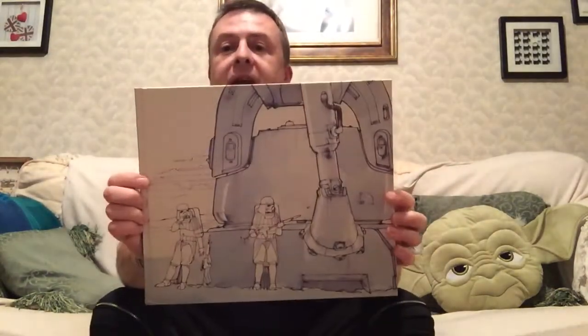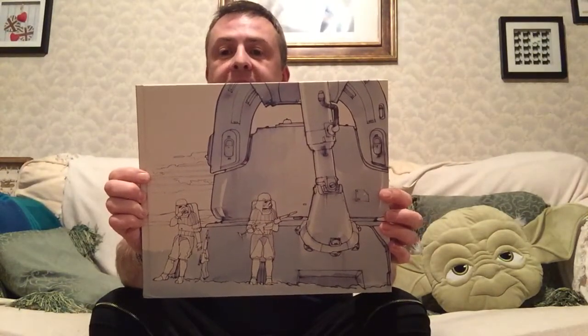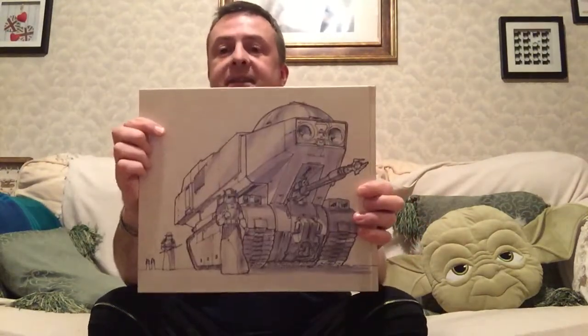The Star Wars concept art. There is the back. I'll just slip it out of its cover to make it easier to go through. So, there we are. That's the snowtroopers in front of the AT-AT foot, and there is that tank that we discussed previously. So what do we have?